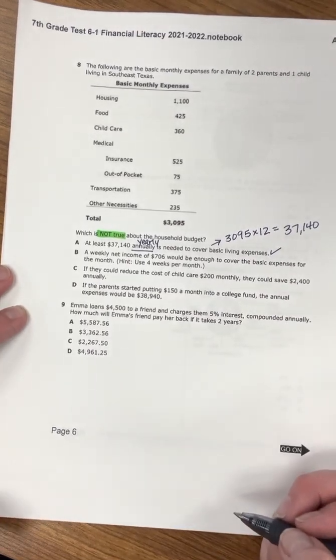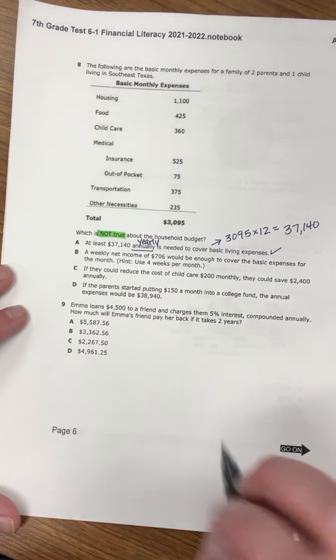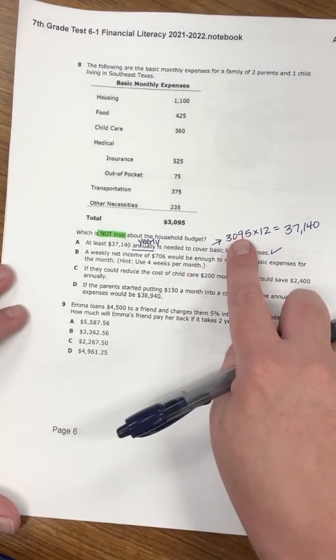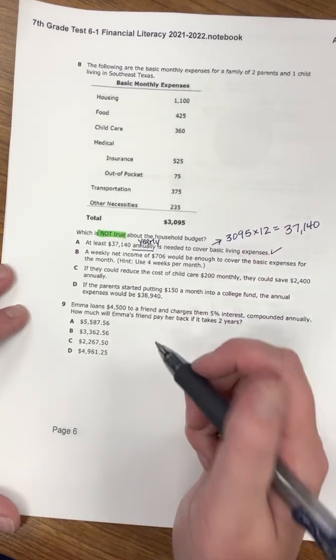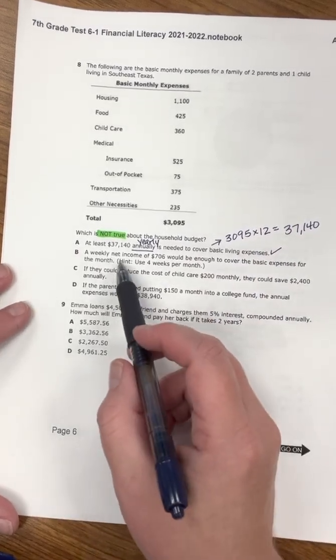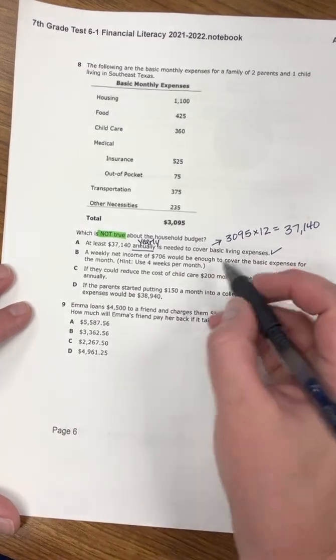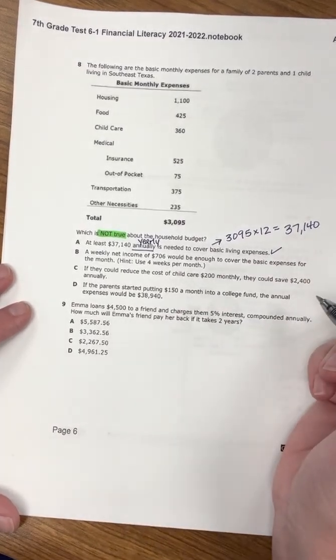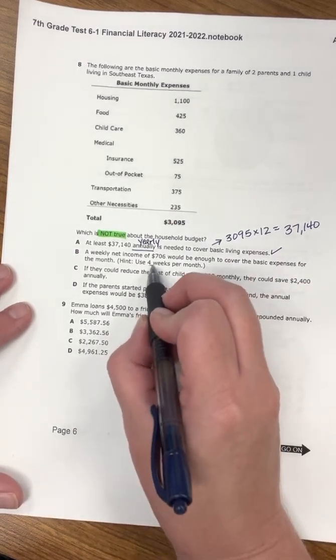Yes, $37,140 would be their annual budget if I base it on this per month times 12 months in a year. I get that. B, a weekly net income of $706 would be enough money to cover the basic expenses for 1 month. And we're telling you to use 4 weeks per month.